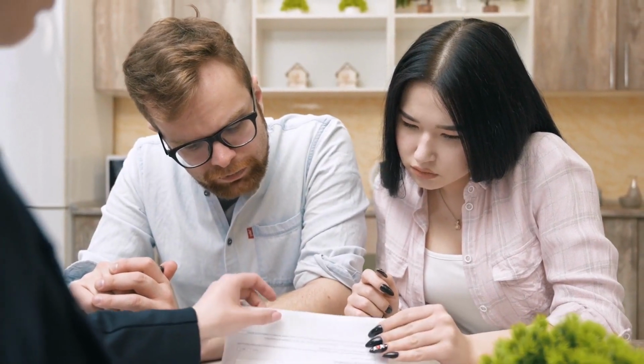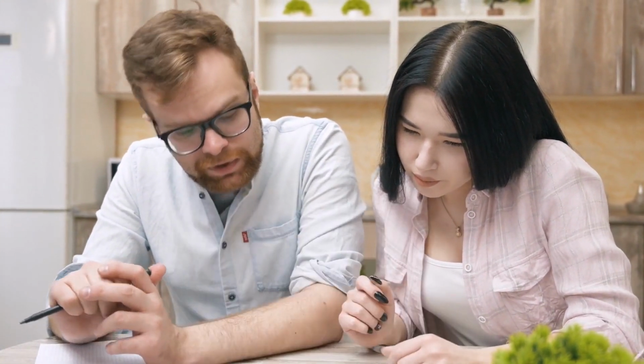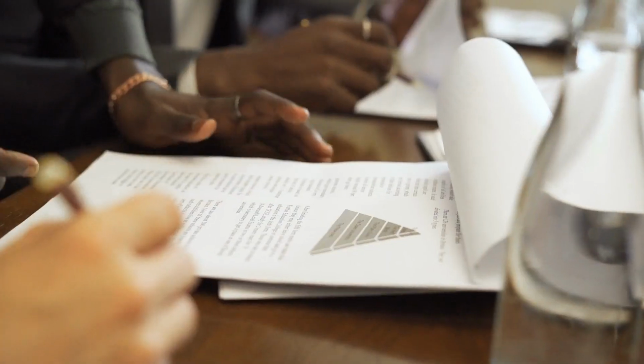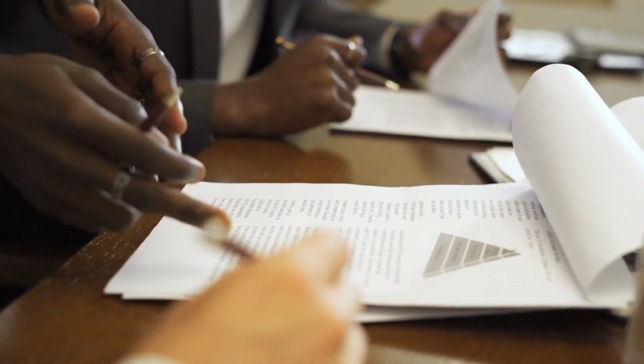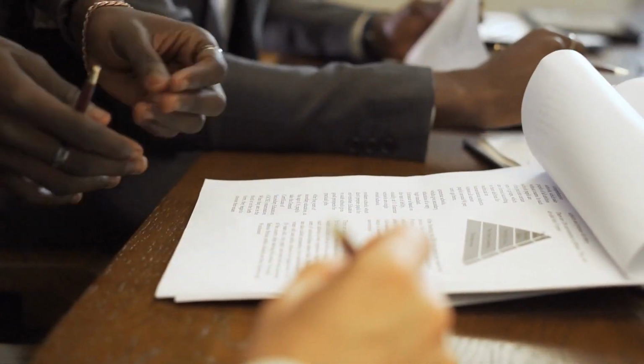Default interest rate clauses can significantly impact the total amount you owe on a loan or contract. Understanding how these provisions work could save you thousands of dollars and prevent costly disputes.